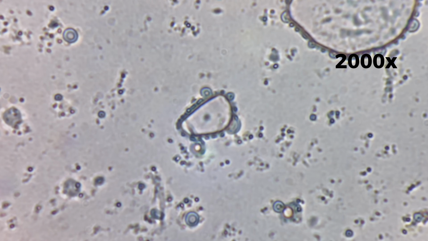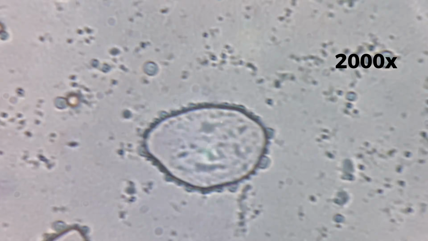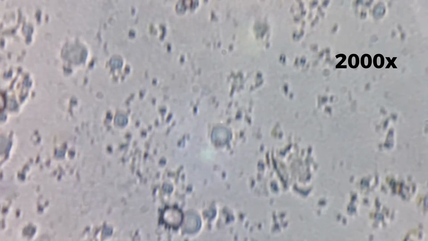At 2,000 times magnification, the avocado becomes almost unrecognizable as something edible. The structure fills the entire frame, revealing detail far beyond human perception. Large, smooth boundaries dominate the image, enclosing dense and highly organized regions. These boundaries follow gentle organic curves shaped by natural processes.